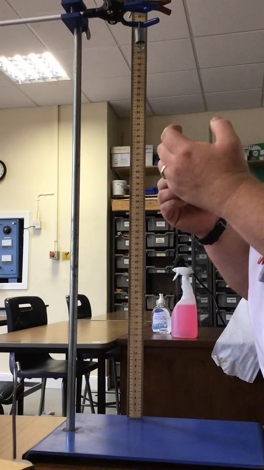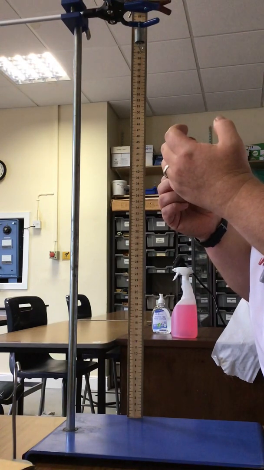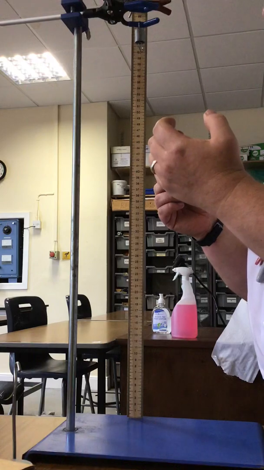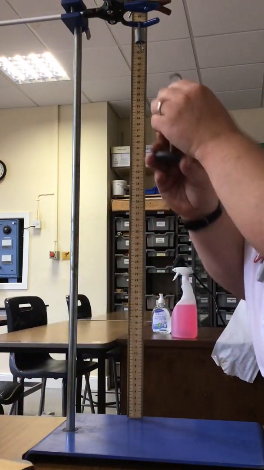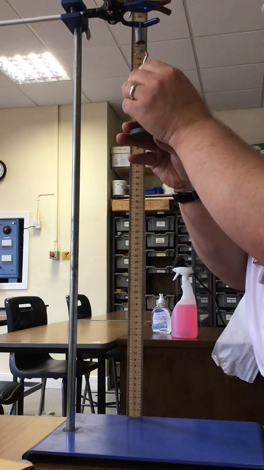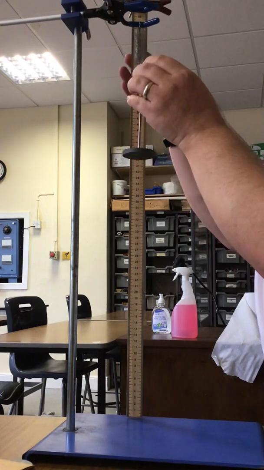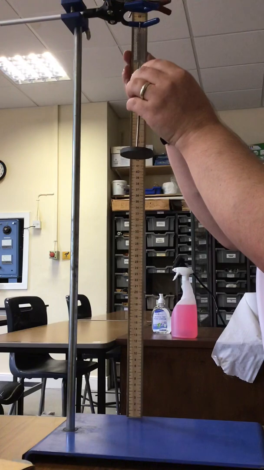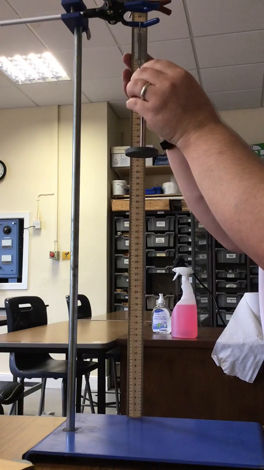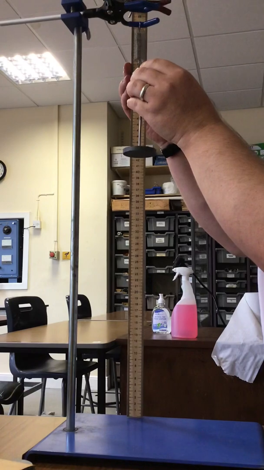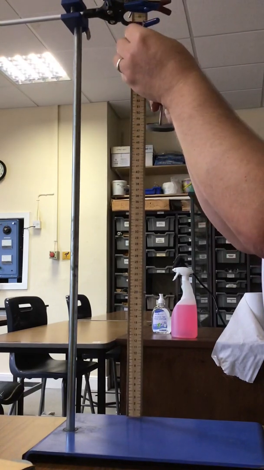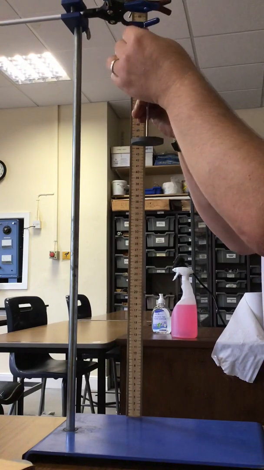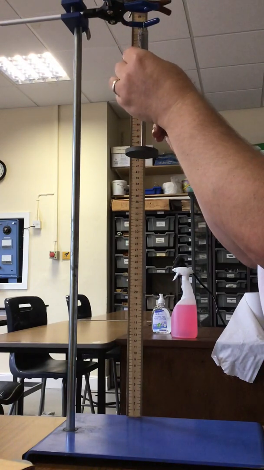And I'm going to deduct that original length from each one of my measurements of the length as I increase the mass that's on it. So I'm going to start with 0.1 kilograms, and my spring has gone from 2 centimeters now, or 0.02 meters, to 5 centimeters, 0.05 meters.